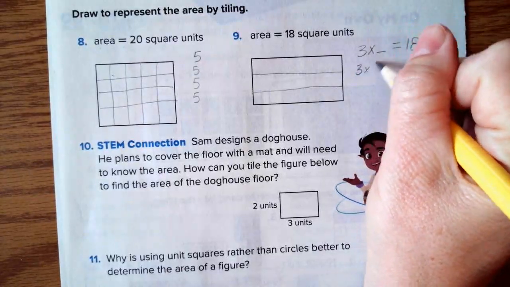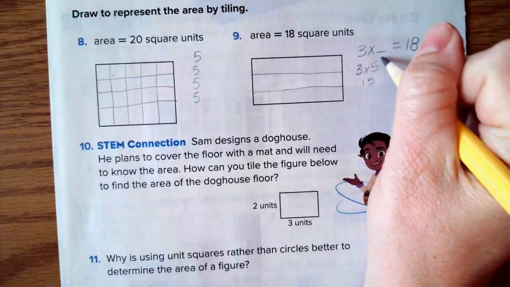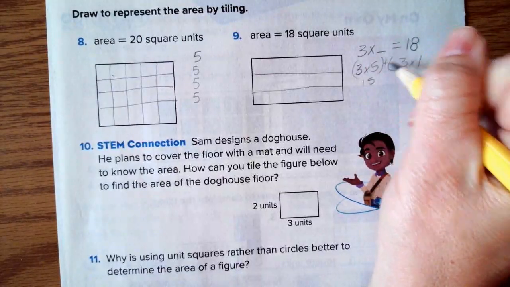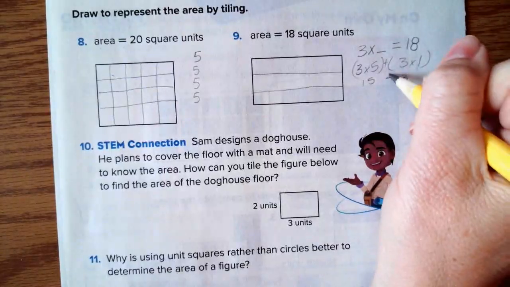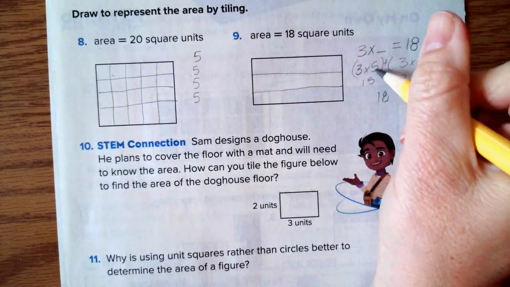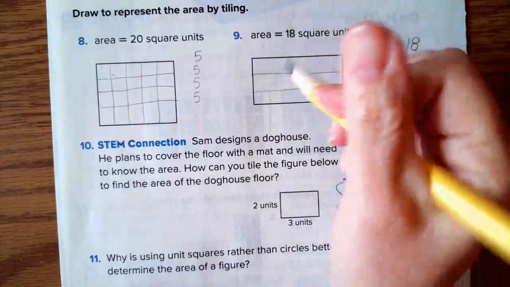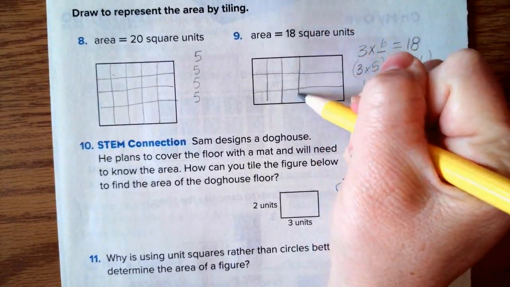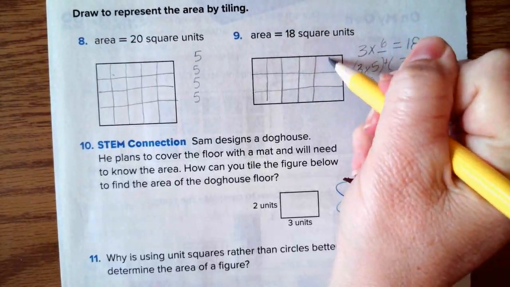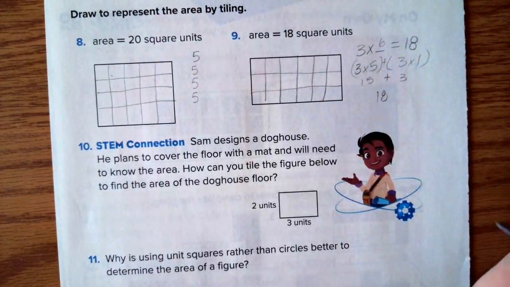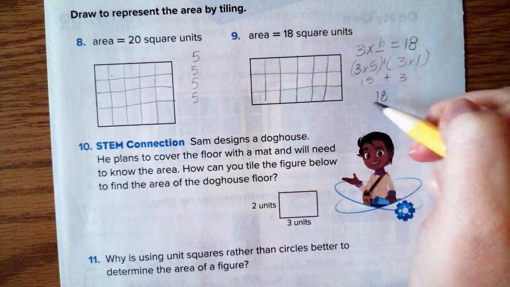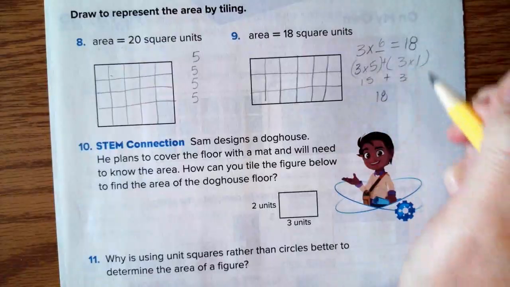Well, I know 3 times 5 is 15. So I would need another 3 times 1, which is 3. And so that would be 18. So I would have to have 6. So 1, 2, 3, 4, 5, 6. Now, this is stuff that we've learned before in math class. This is just going back and reviewing it.